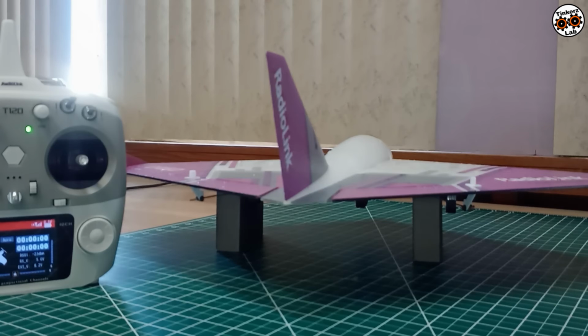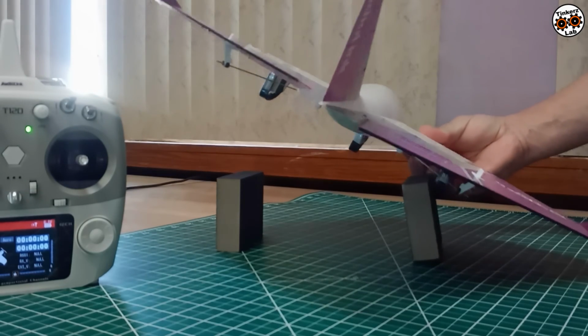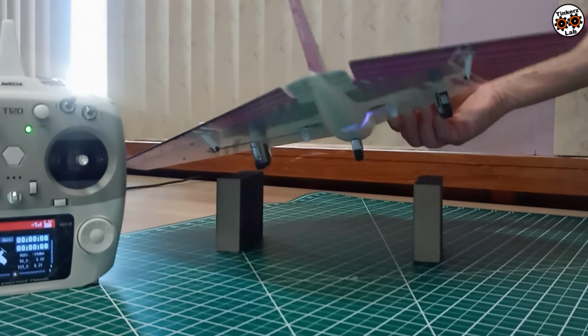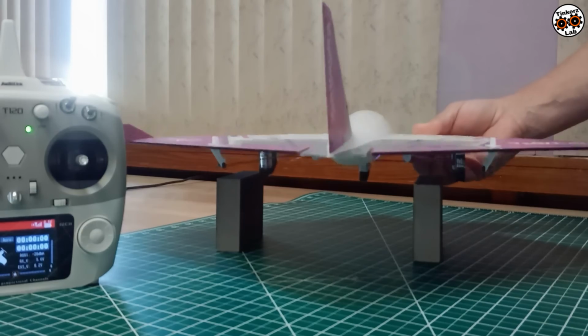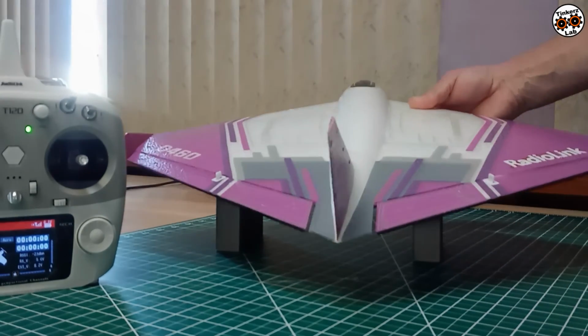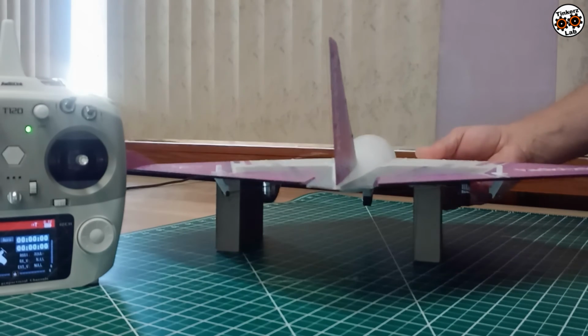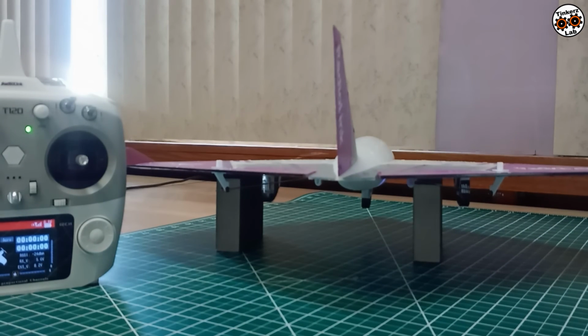It should be in gyro stabilization mode right now, so let's check that. Make sure that our surfaces are correcting in the proper direction, and they are. I'll nose it down a little bit, and they're coming up. Nose it up, they're going down. So all of our control surfaces are moving and correcting in the proper direction.